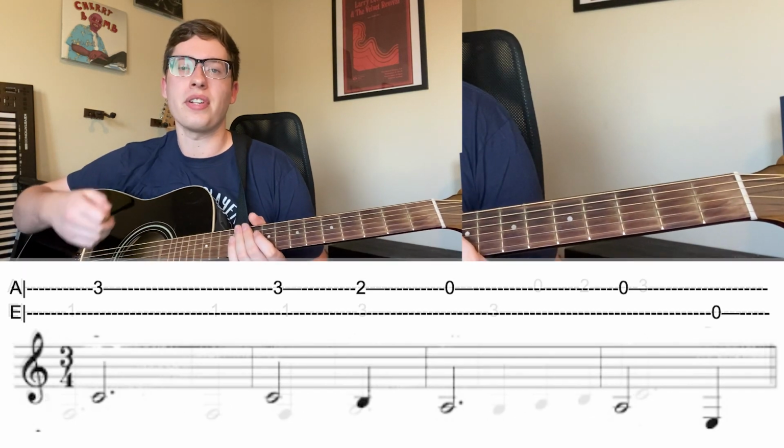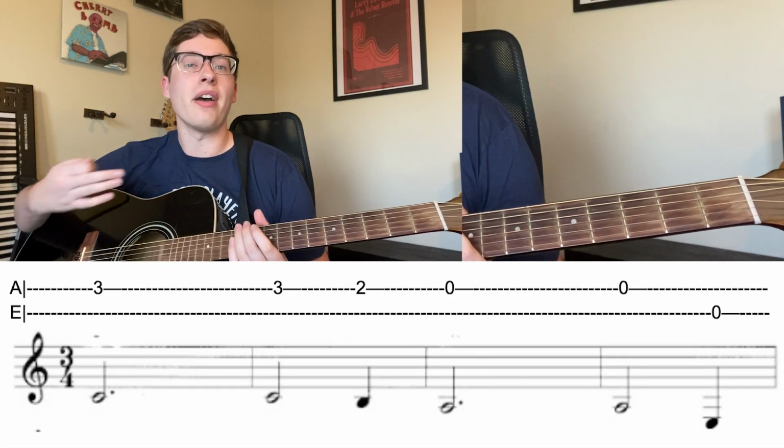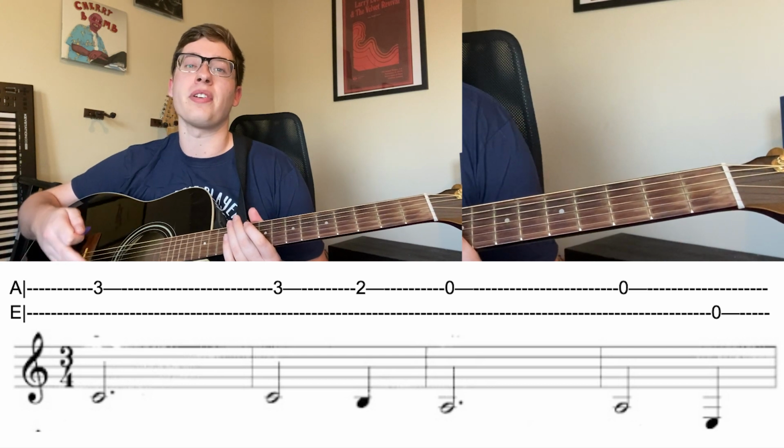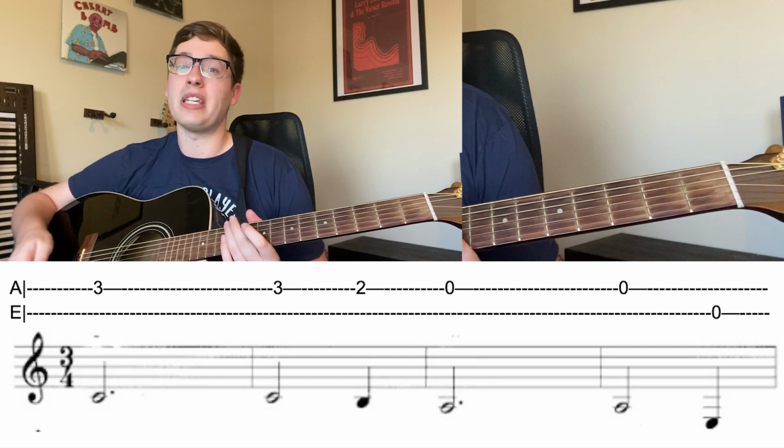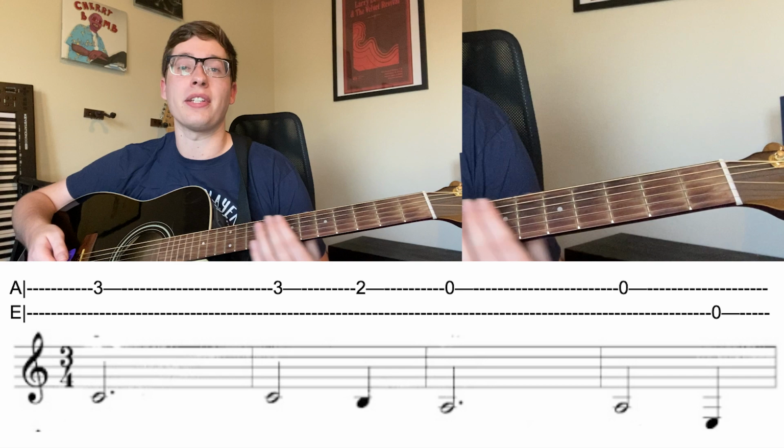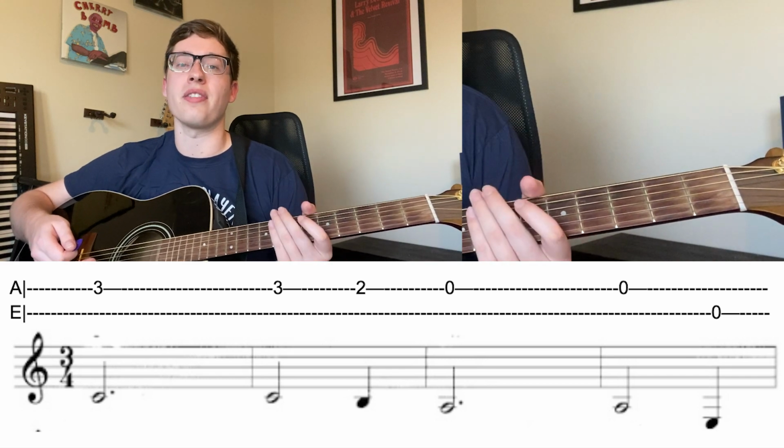There it is. So that is our little doo-wop here. You can play at whatever speed you're comfortable with. I'm obviously going to be starting it off nice and slow. The goal is to keep increasing and increasing your speeds. You can practice moving quickly across these strings and the frets.